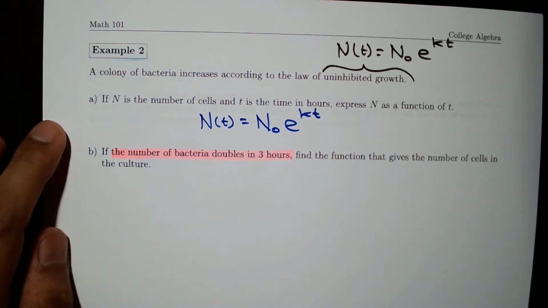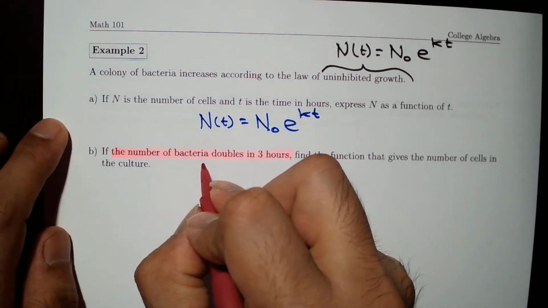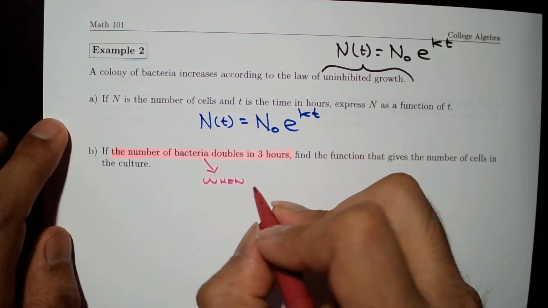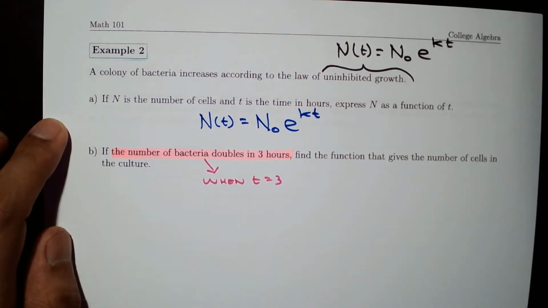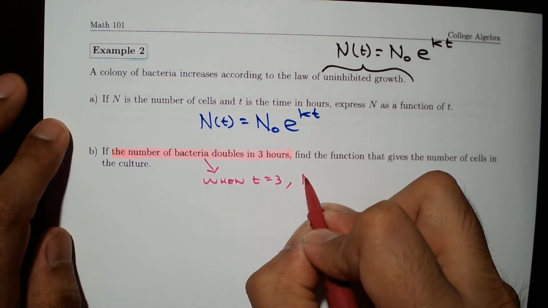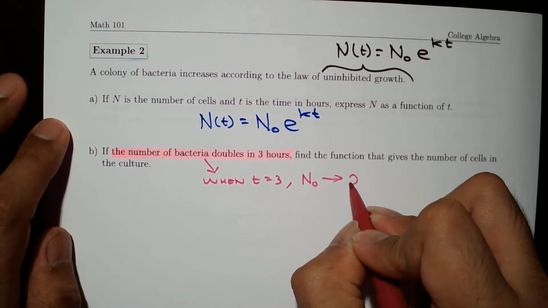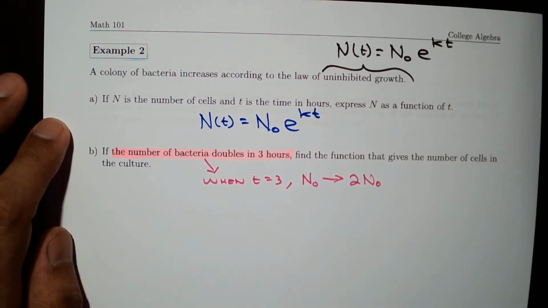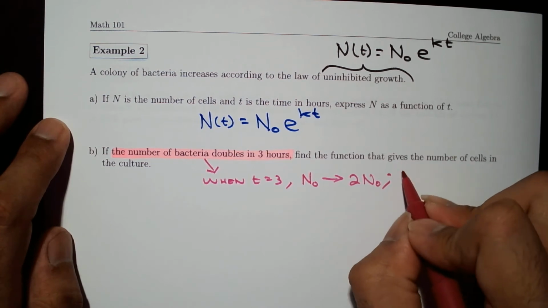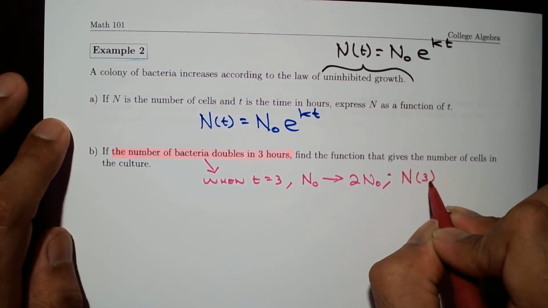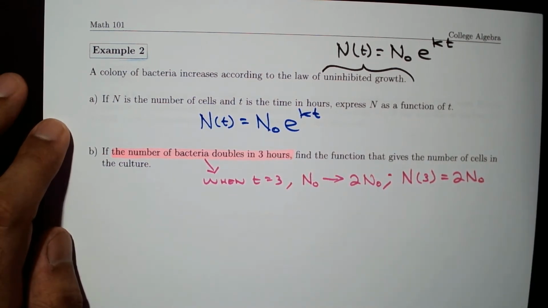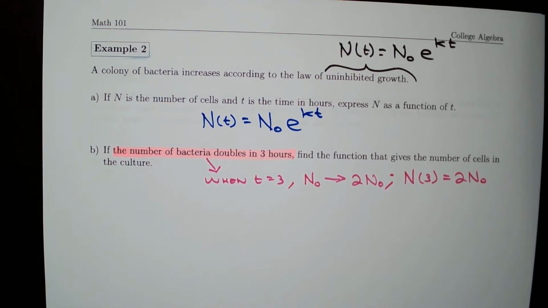What does that mean? Well, when t equals 3, N initial becomes 2 times N initial. That is, it doubles. In function notation, though, which is very important to see it this way, it means that N of 3 equals 2 N initial.